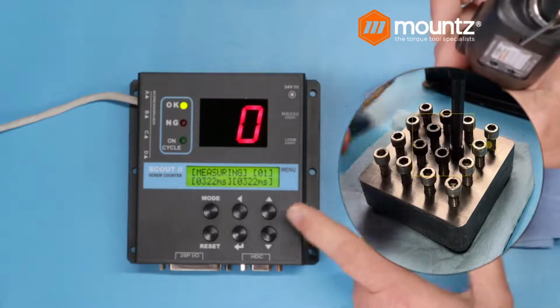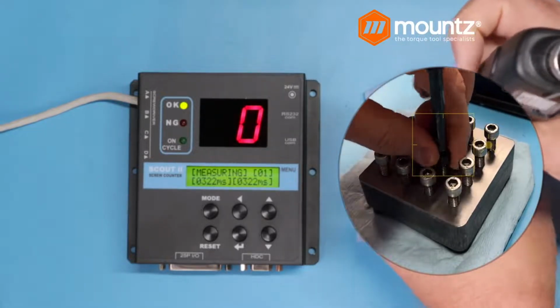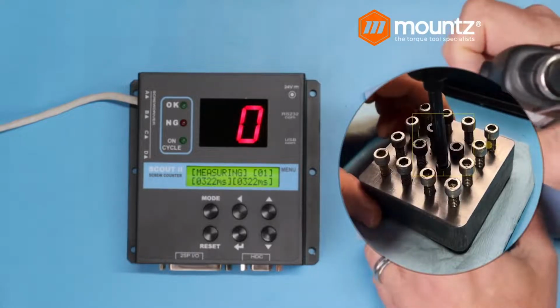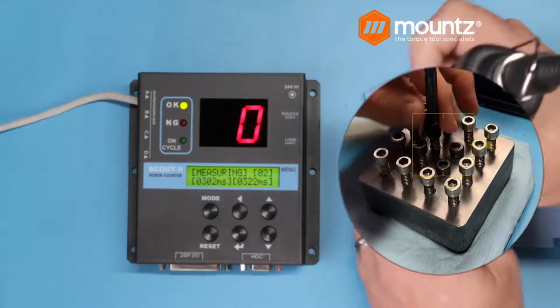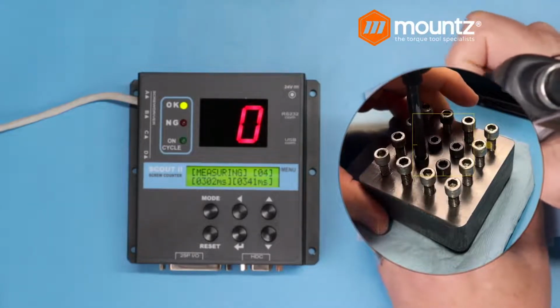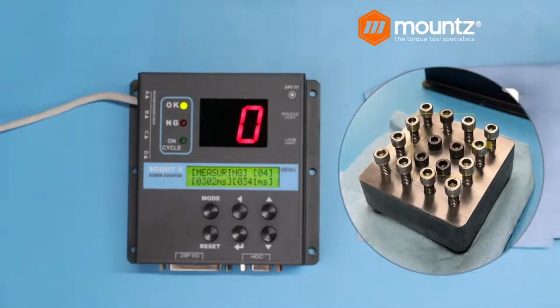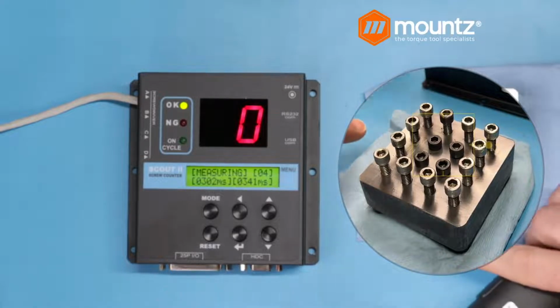So we're right at 322 milliseconds. And that was at 302, 341, and 341. So that is kind of how we can go ahead and set this.